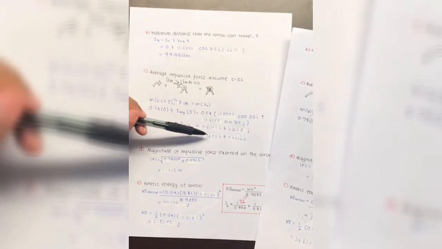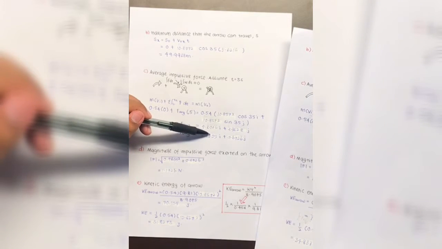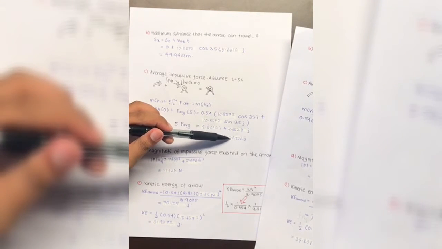So the final answer, we will get 0.9605 i plus 0.6726 j. If we make a comparison between the average impulsive force for angle 35 and angle 40, the angle 35 force is much bigger than the angle 40 force.